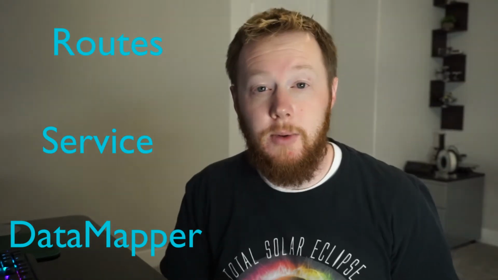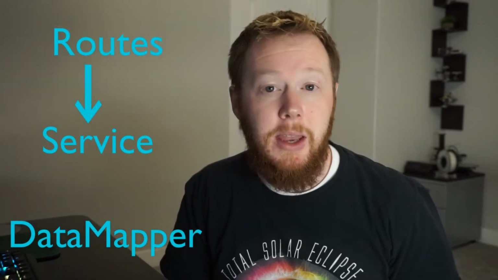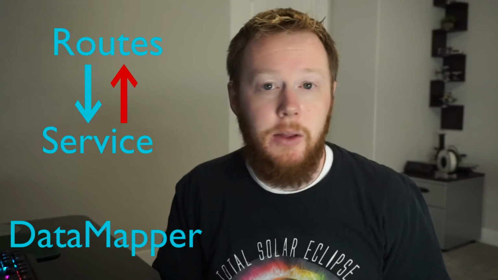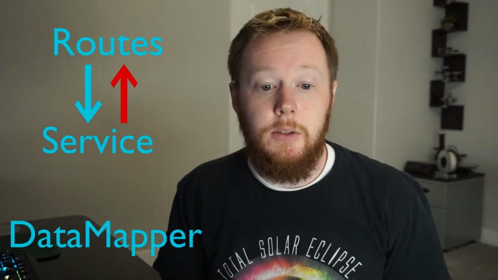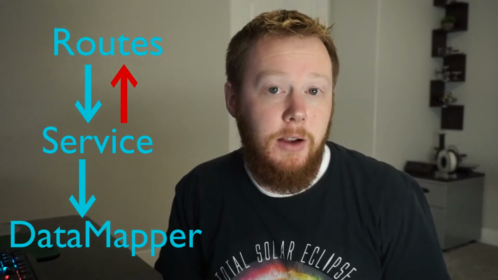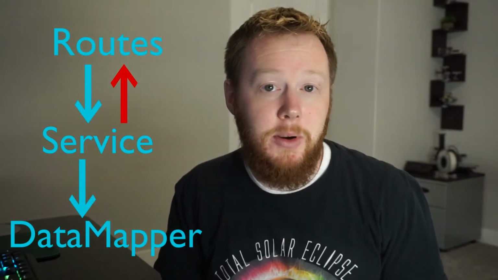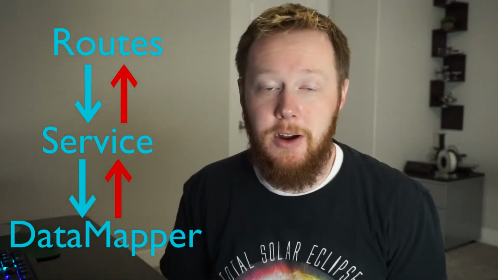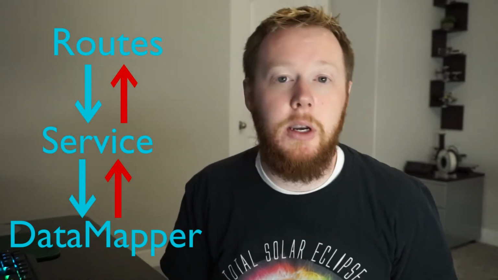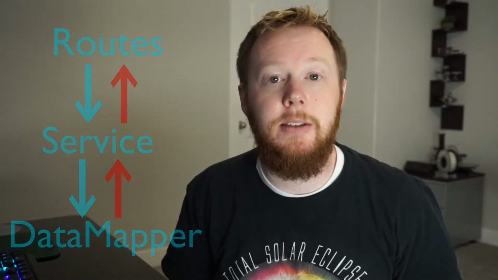Okay, so the routes file is dependent on the service file, and the service file doesn't know anything about the routes file. The service file does depend on the data file or data mapper file, and the data mapper doesn't know anything about the service file. The data mapper talks directly to the database, and that's where I usually store my database queries, is in that file. How does having 3 separate files mitigate migration issues?